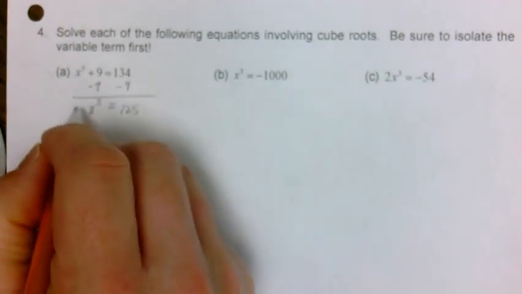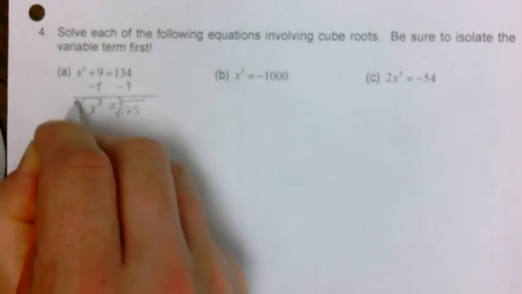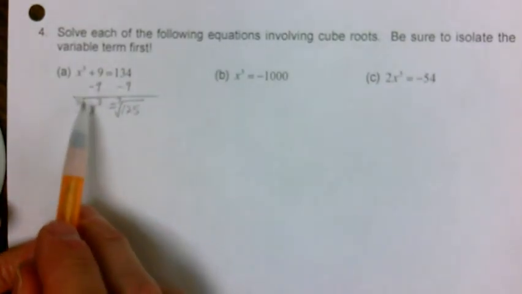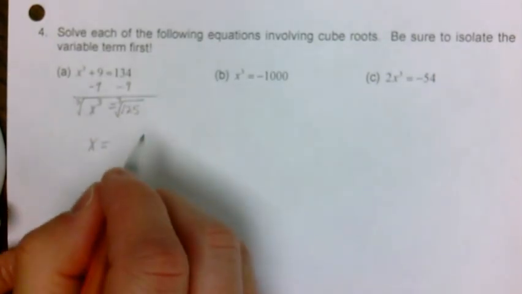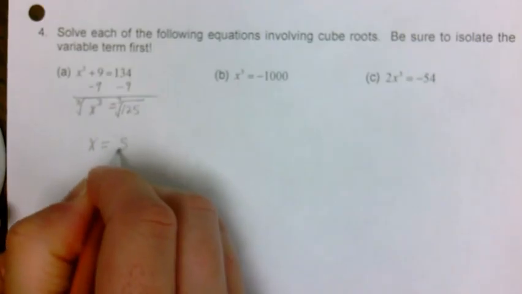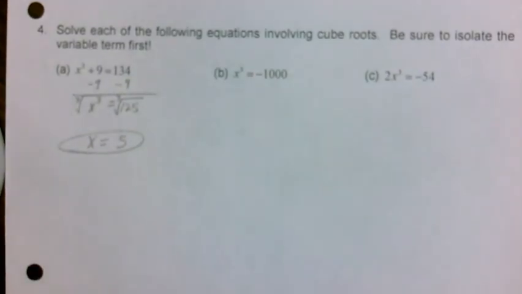To get the value of x, on each side we take the cube root. The cube root of x cubed is x. The cube root of 125 is going to be 5. 5 times 5 is 25, and 25 times 5 is 125. x equals 5. Again, only one solution here.